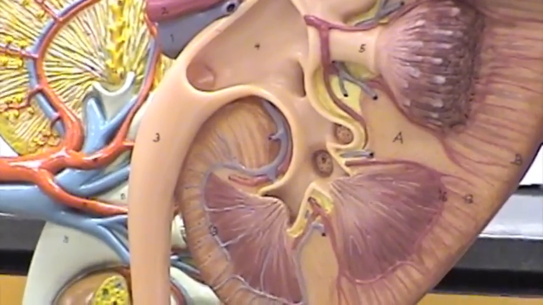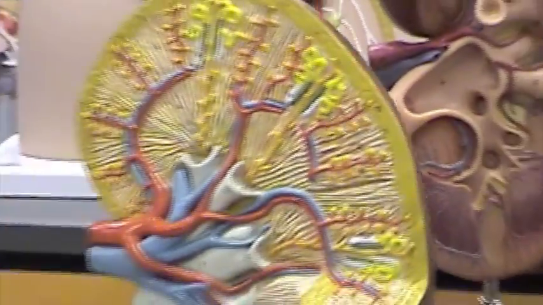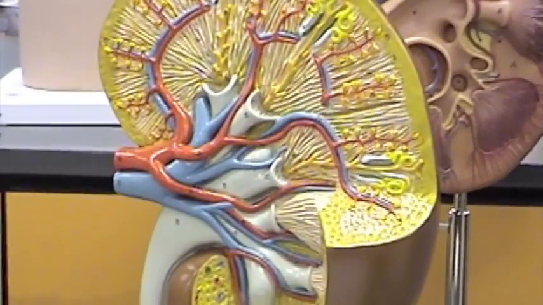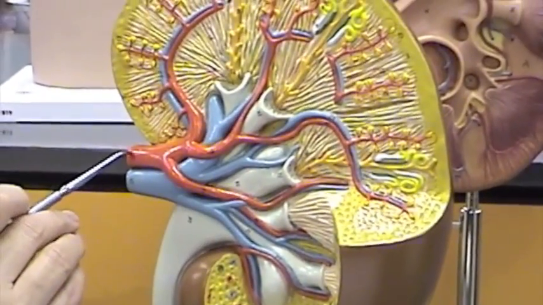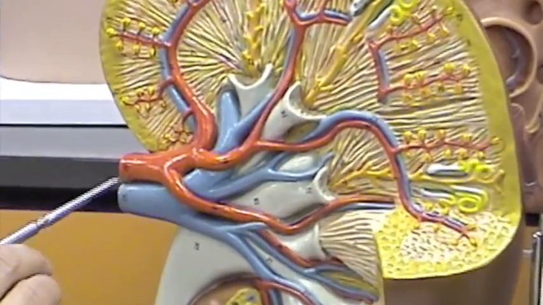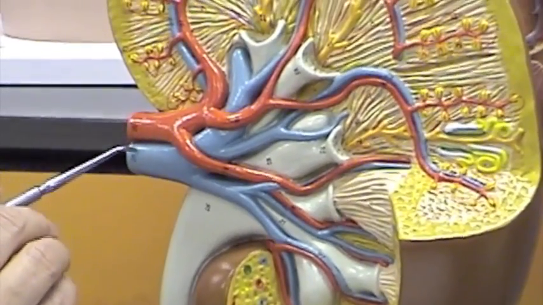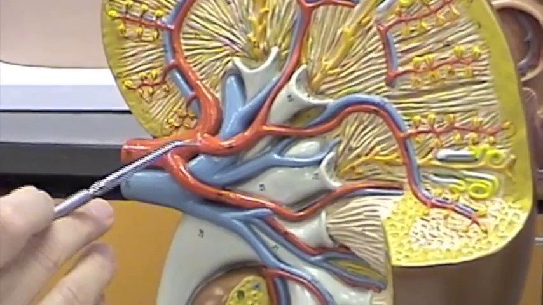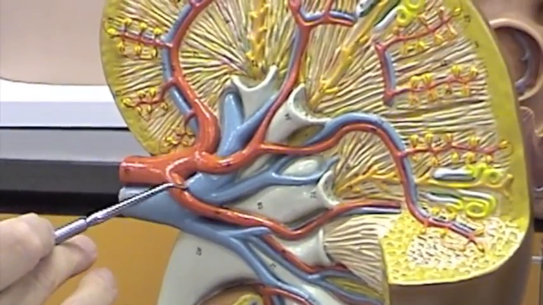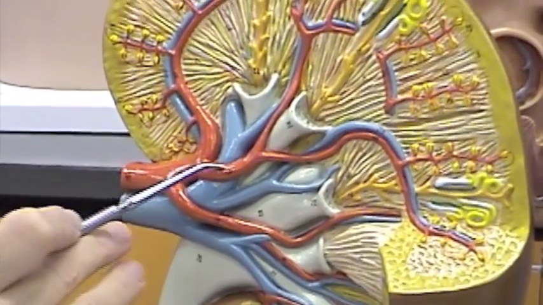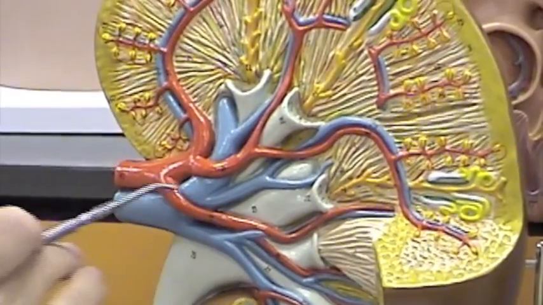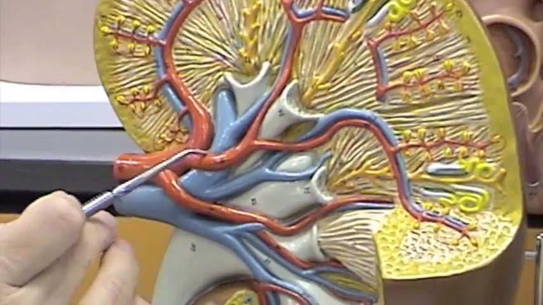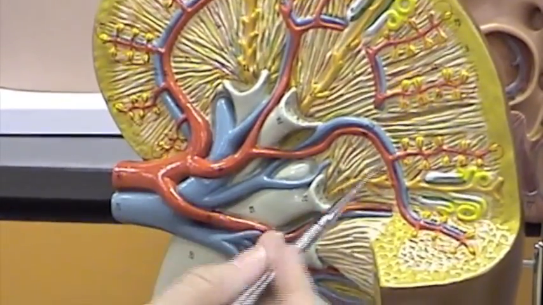Now I want to do the blood vessels, but I want to start those on this model. They show nicely on this model. On this model we have the renal artery and the renal vein outside of the kidney. Once the blood supply has entered the kidney, it divides into smaller vessels. These vessels carry the blood across the pelvis, and they are called segmental arteries. So segmental arteries across the pelvis.